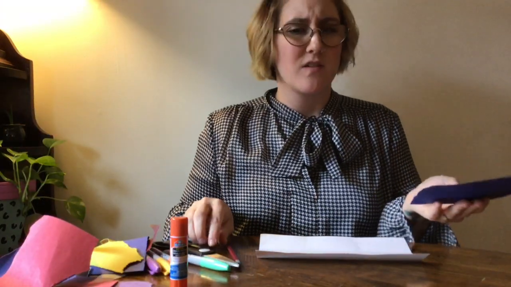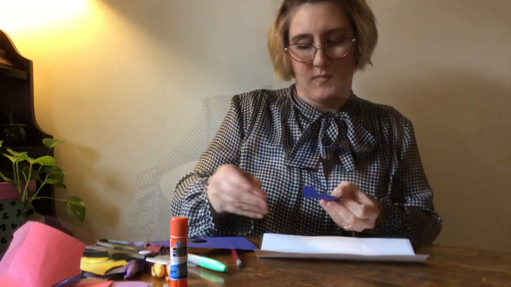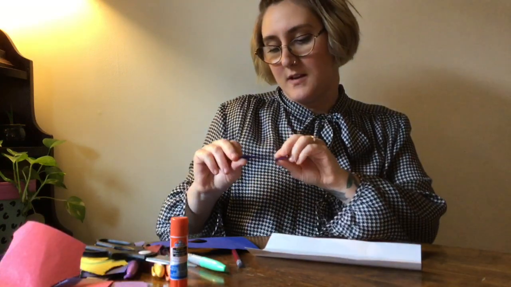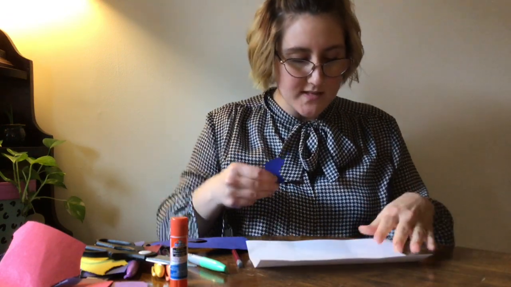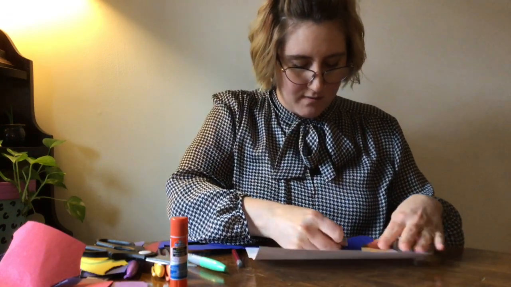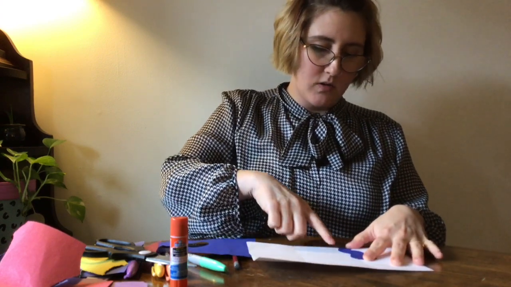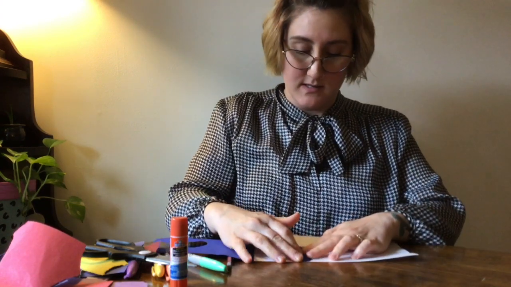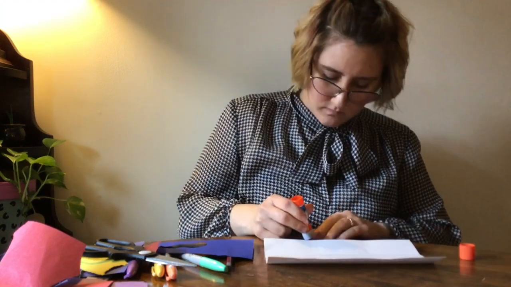I think I'm going to start with blue because why not? Now I have a little blue shape. I'm going to place it on top of this vertical line on the side, so you can see when I turn it around. And I'm just going to glue it down there.